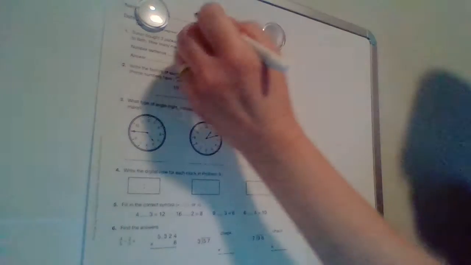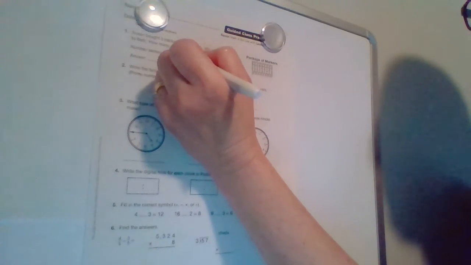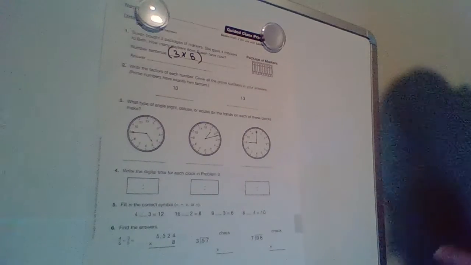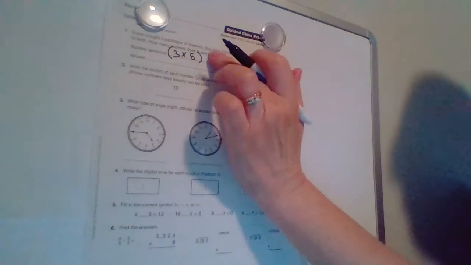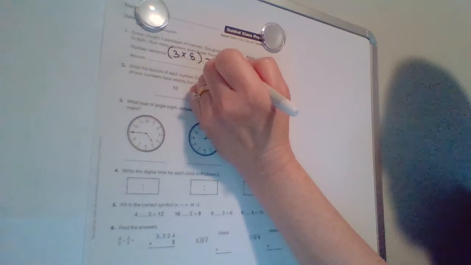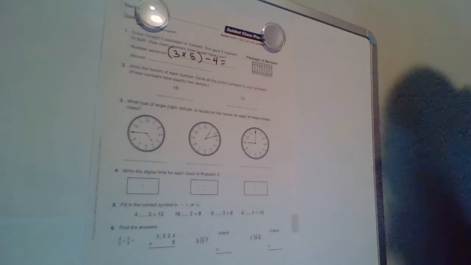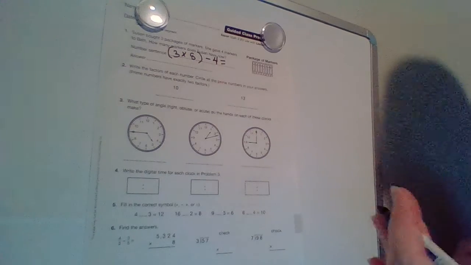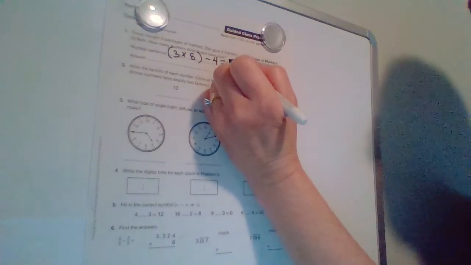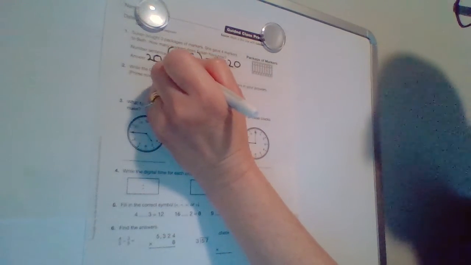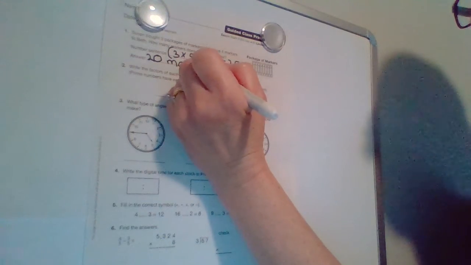So we need to first set our problem up. If she bought 3 packages, we're going to put 3 times 8. We're going to put a parenthesis around that because we're going to start with that part of the problem. But we know she gave 4 markers to Beth, so that's going to be minus 4. Okay? So first thing we do is 3 times 8, which is 24, minus 4 would be 20. So our answer is 20 markers.